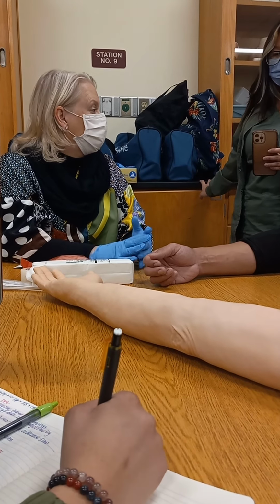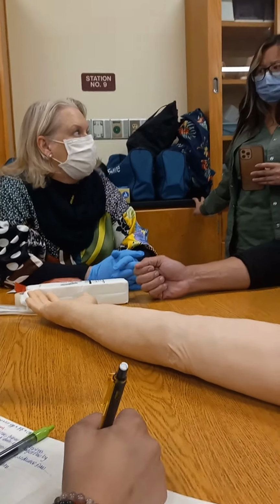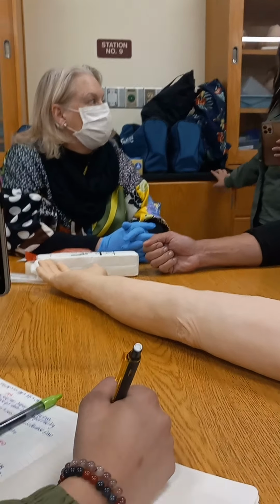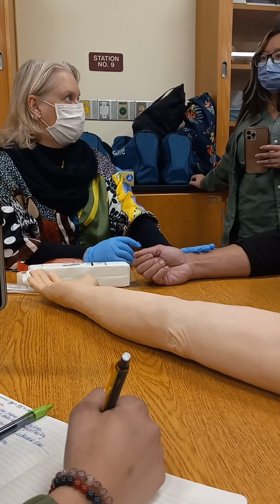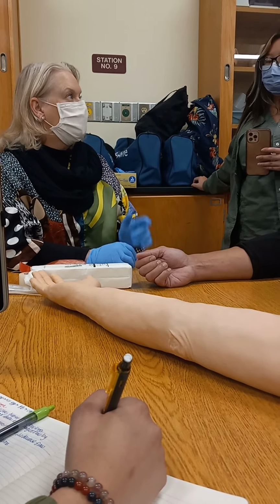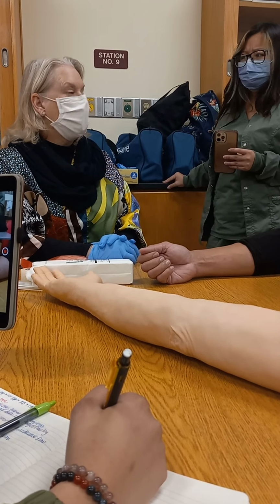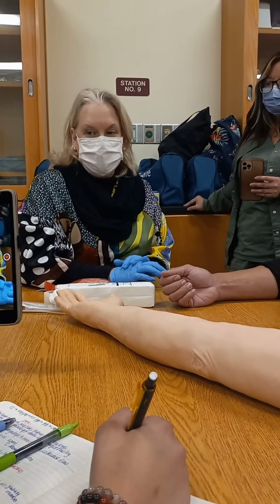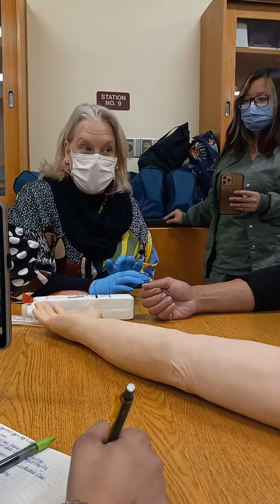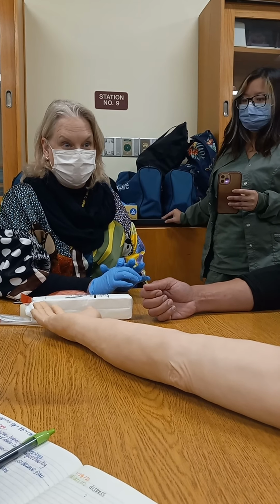Contraindications would be what? Okay, good. So if they failed it on the right arm, where would we go? Left arm. The left arm. And if they failed that, what would you do? Notify the doctor. Let the doctor do it. The physician's the only one who is allowed to do a femoral stick.